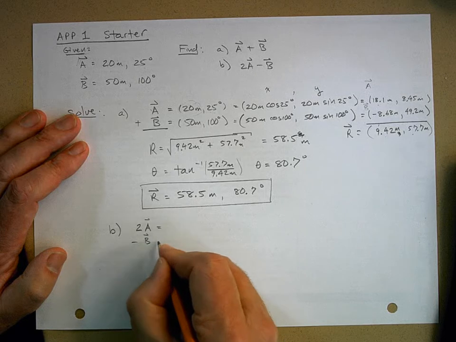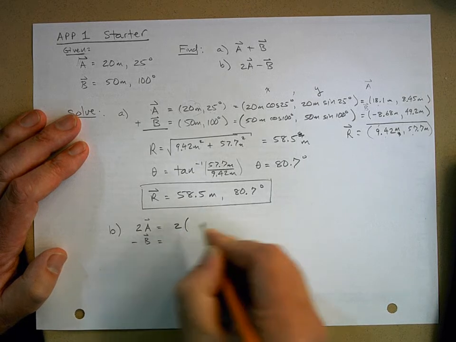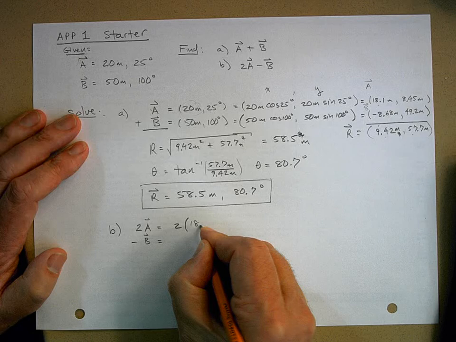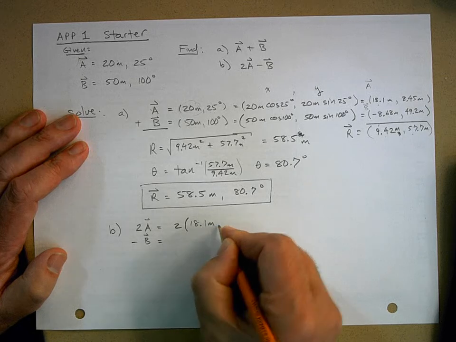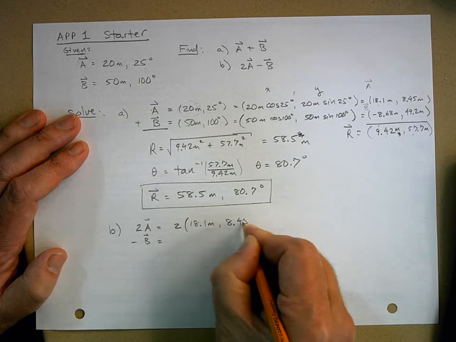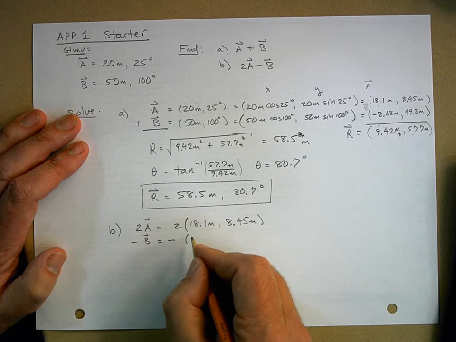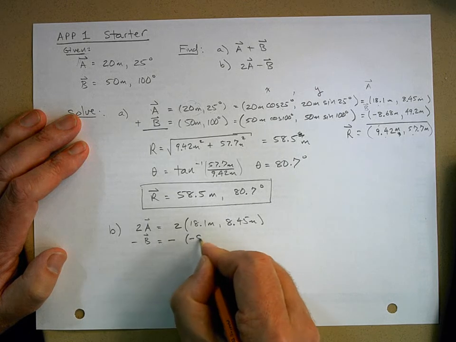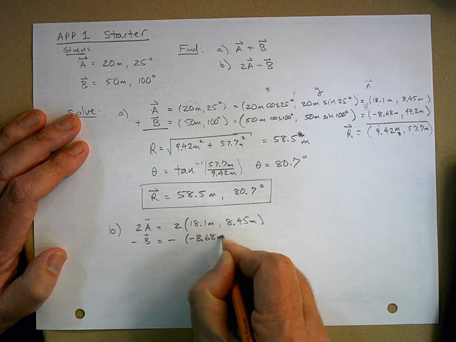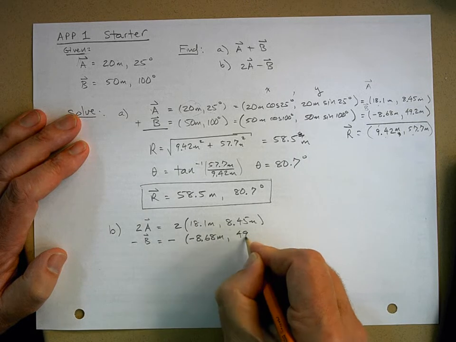Well, that's going to be equal to 2 times 18.1 meters, 8.45 meters, minus negative 8.68 meters and 49.2 meters.